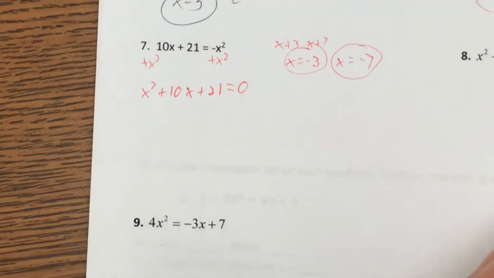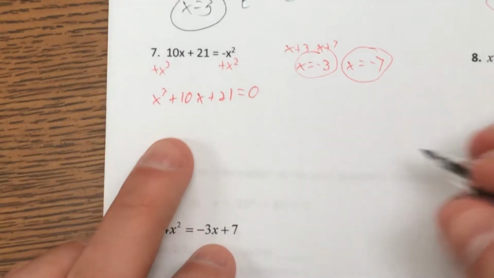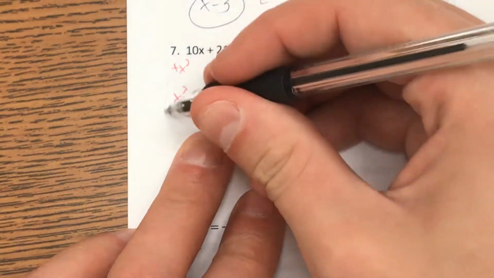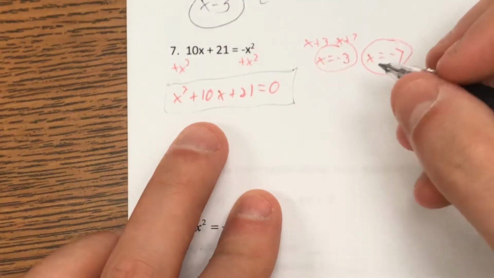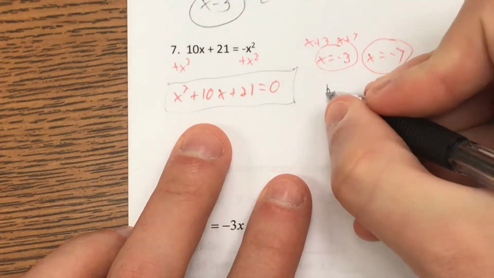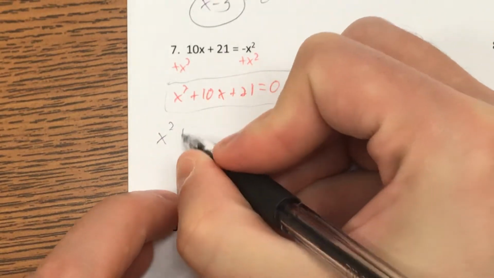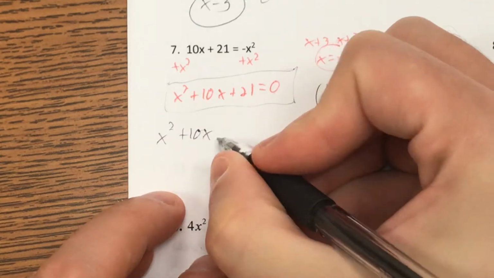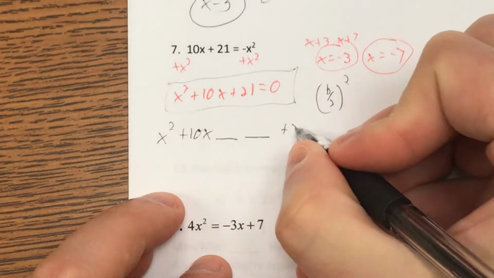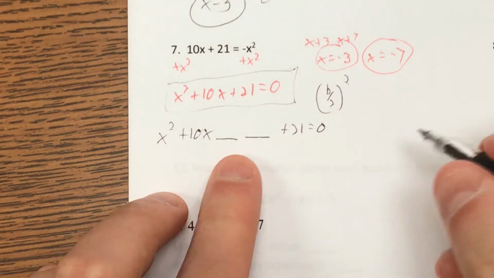But because I like being different, I'm going to do it a different way. Let's practice completing the square. If you start with this, the formula for completing the square is b over 2 squared. What you do with that is you take the x squared plus 10x, but you're going to put like 2 blanks and then plus 21 equals 0.